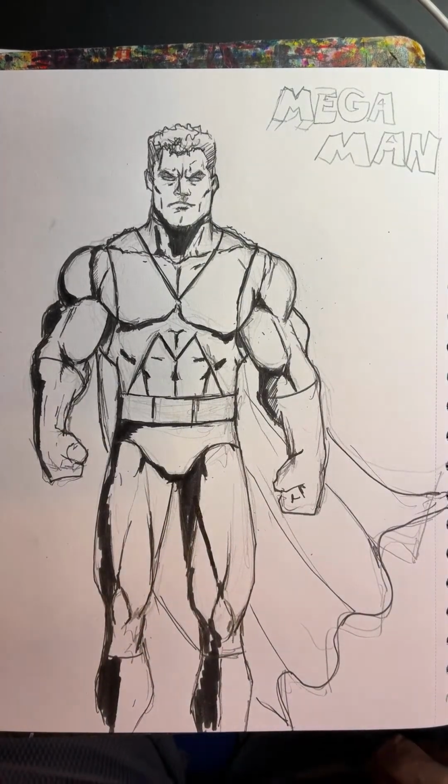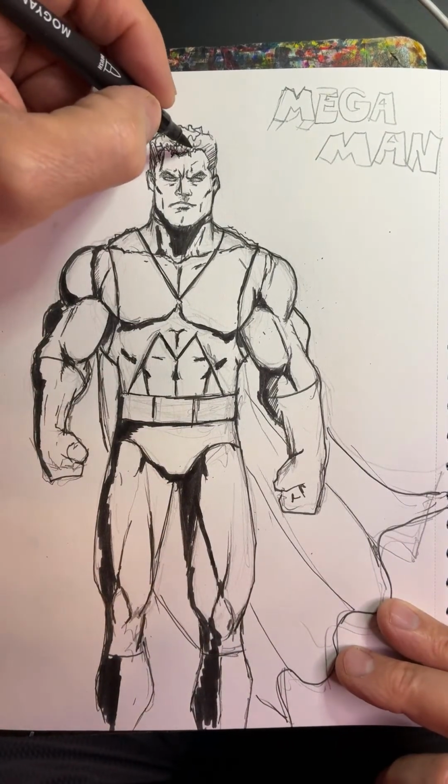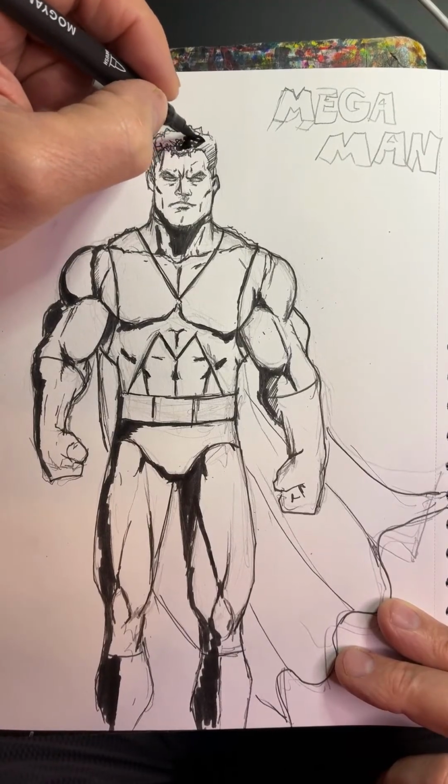I like this high and tight hairdo better. Keeps him separate. So he's not, like you said, looking like Superman.